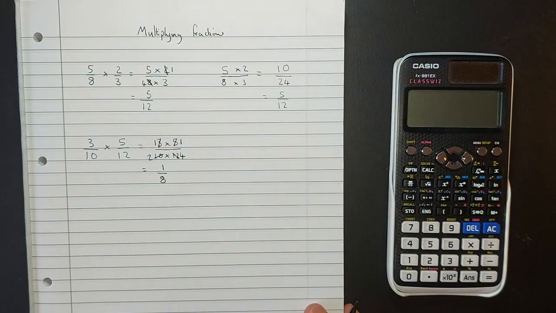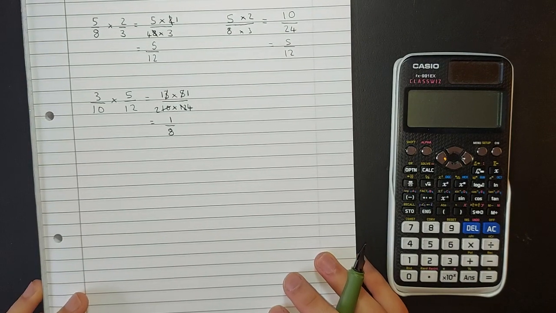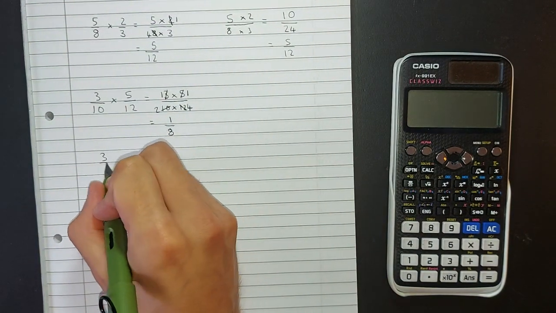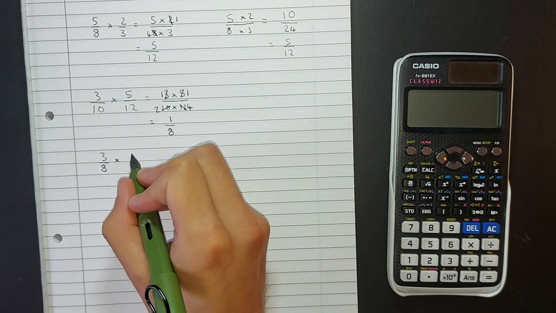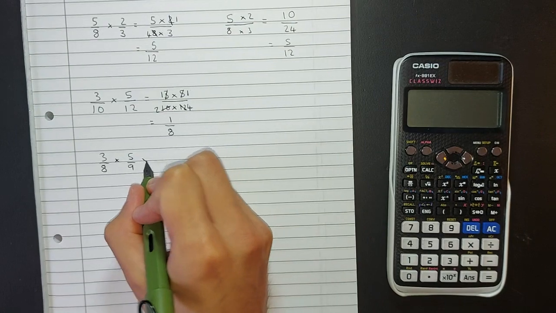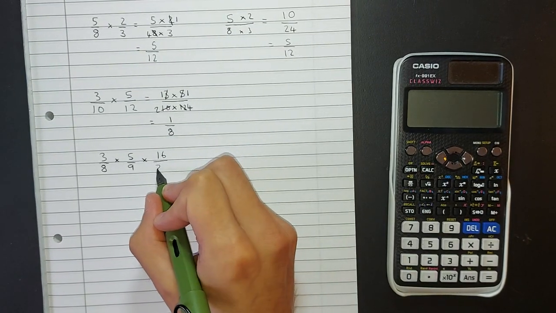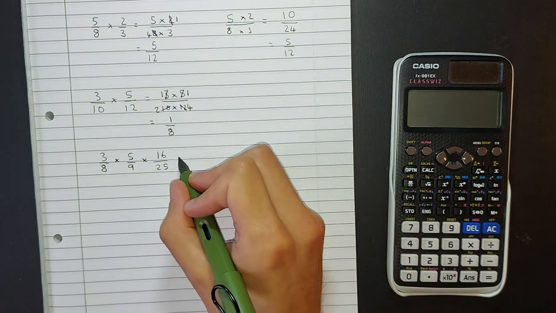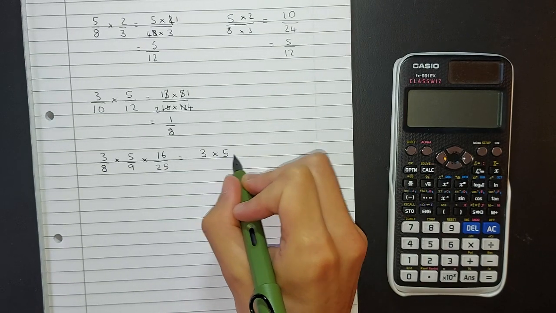Right, let's have a look at one more example before we end. This time, we're going to have 3 fractions multiplied together. We're going to have 3 over 8 multiplied by 5 over 9 multiplied by 16 over 25. Right then, so it's going to be quite a bit of cancelling down we can do here. So I'm going to just rewrite this as we have been doing.